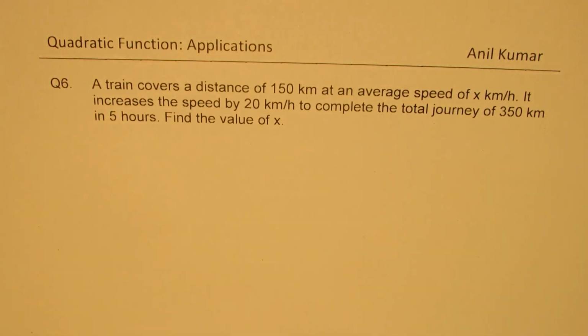Here is your question number 6. This is the last question, which is very similar to what we have done so far. Same concept, extended a bit. You can actually pause the video, copy this question, solve, and then look into my solution.